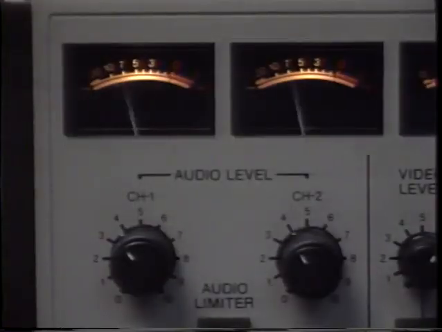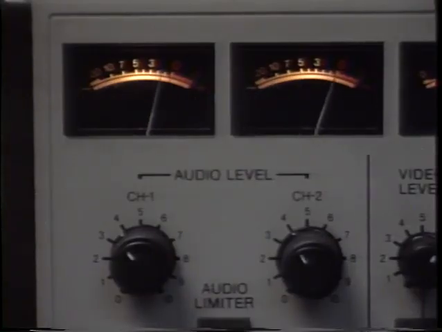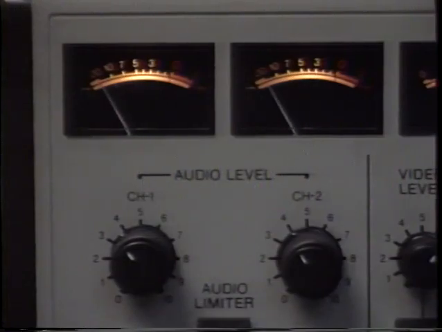But remember to preview your recording and check your sound levels. Adjust your audio recording levels so that one audio channel is not louder than the other. Try to keep the levels as equal as possible.